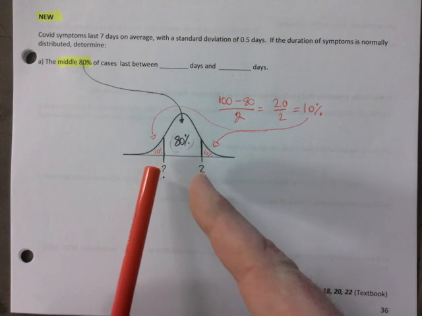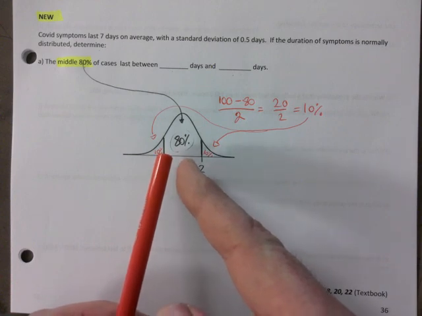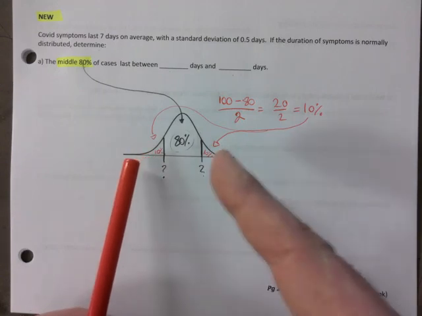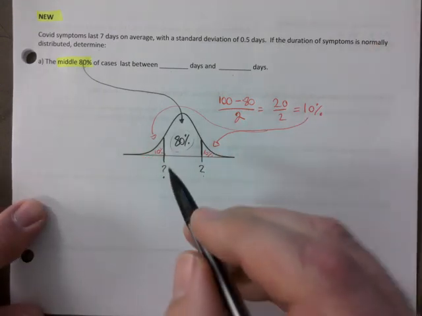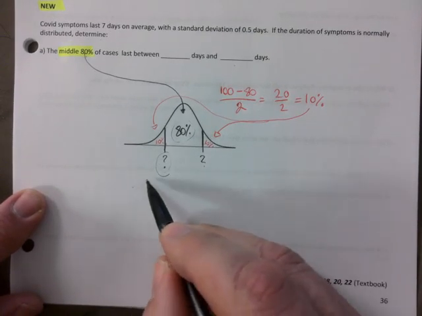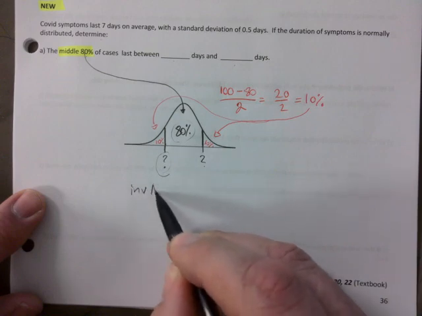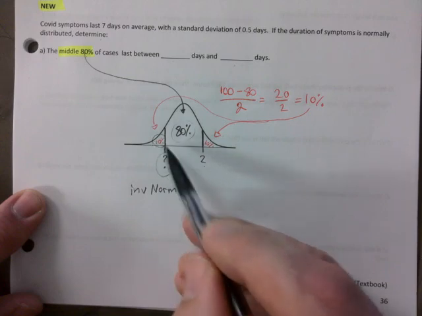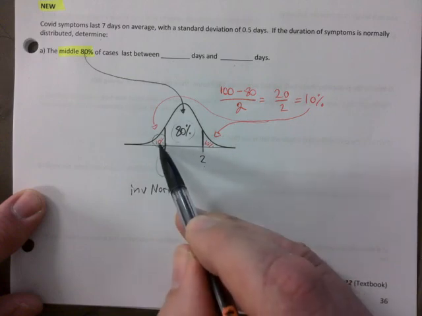I think that one you can probably wrap your head around. So if this had been the middle 50%, then there's 50 yet to be split out. So this would be 25, 25, right? So it depends. How could we find out this value right here? Inverse norm. And what is to the left of this value right here? 10%.